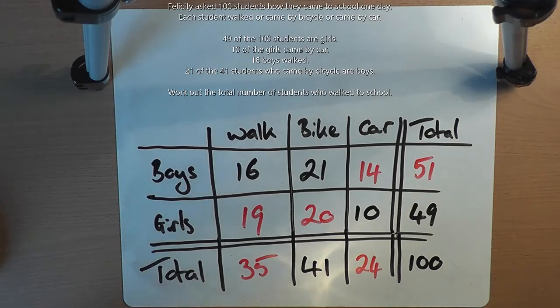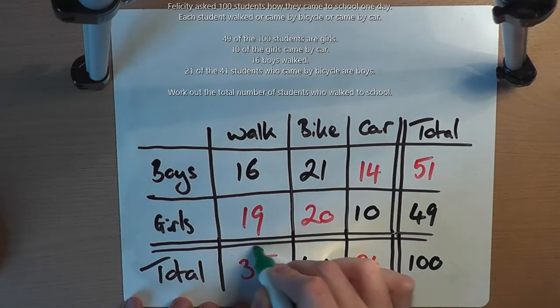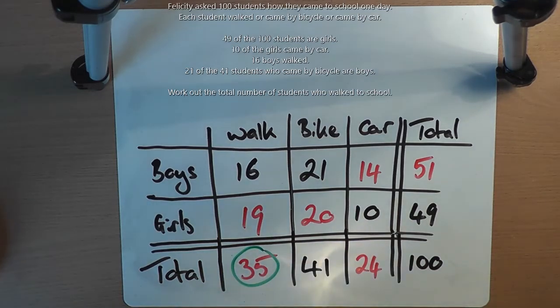Final thing we need to do, we need to look back at the question and we need to see which of these pieces of information we need to pull out for our final answer. The question said, work out the total number of students who walked to school. The total number of students who walked to school is this one here, so our answer to that question will be 35.